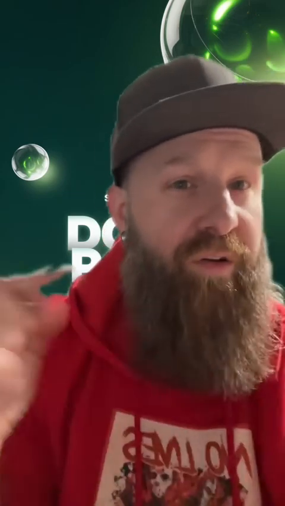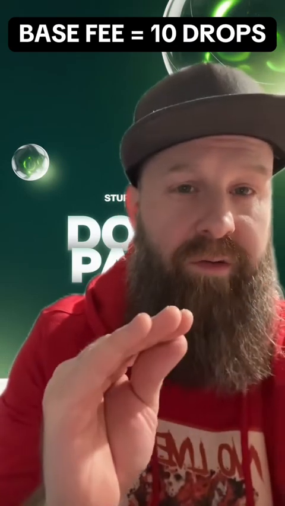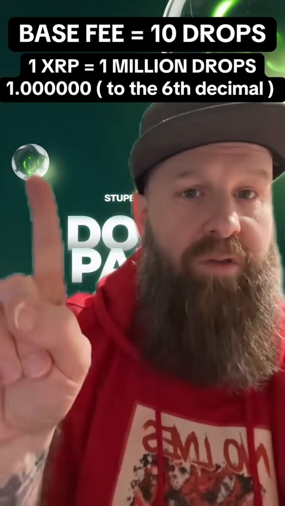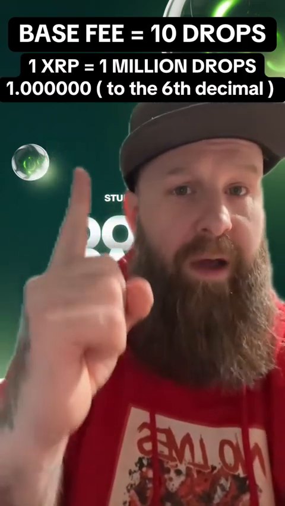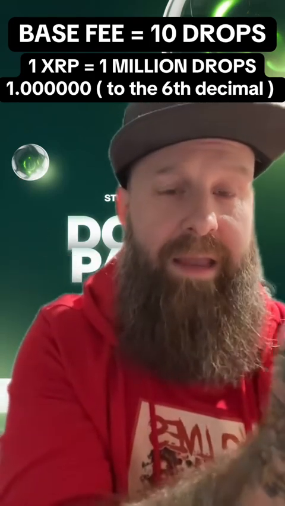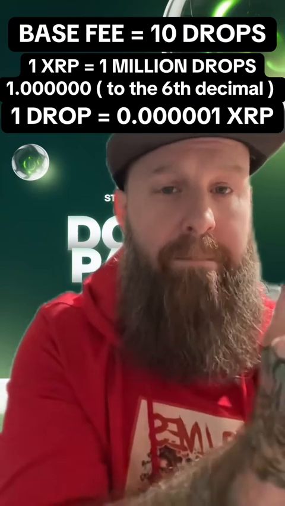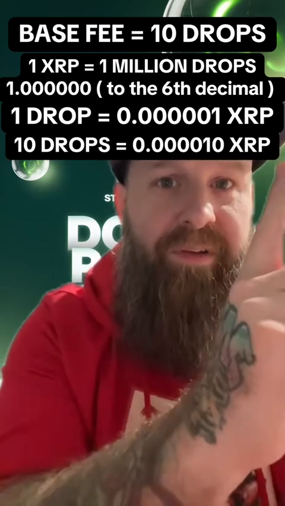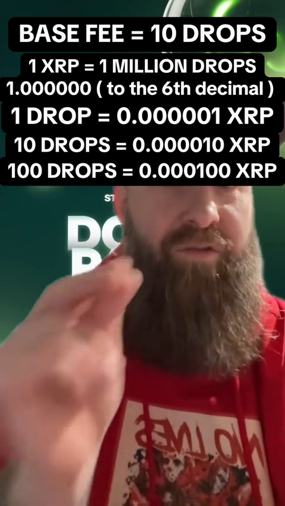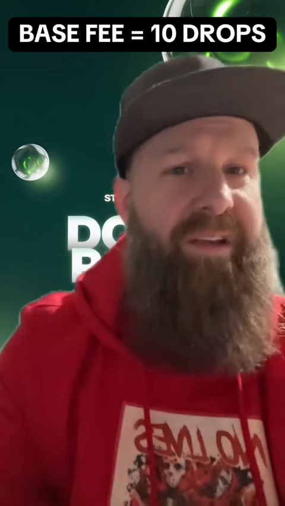So let's imagine the XRP ledger is like a big toll road where cars, being the transactions, can drive through. The base fee is 10 drops. So just so we can understand what drops are, because not everybody's going to know, one XRP is 1,000,000 drops, going down to all the decimal points that a transaction in the XRP ledger can handle, going down to 1 drop, which is 1,000,000th of an XRP. 10 drops, the next decimal point. 100 drops, the next decimal point. The base fee is 10 drops. That's the base fee per transaction.